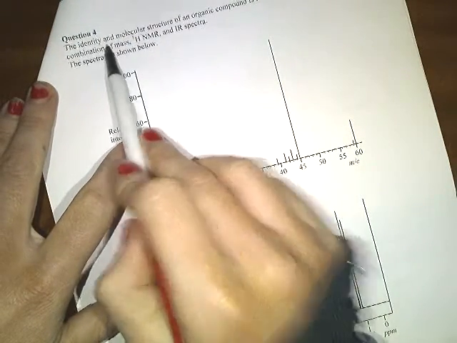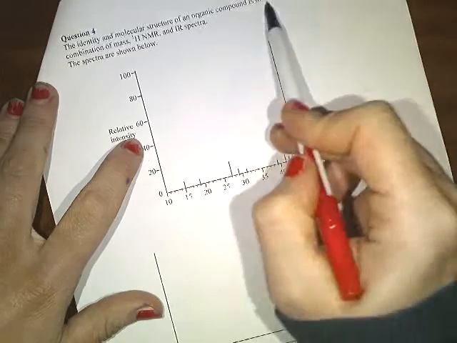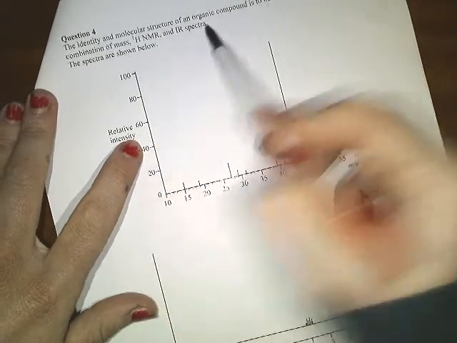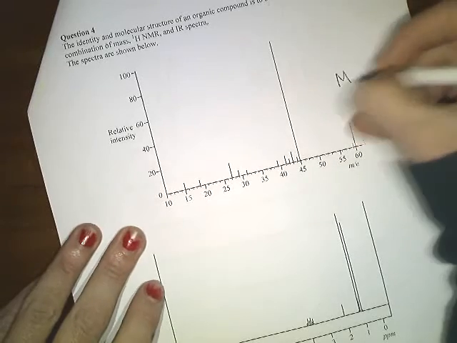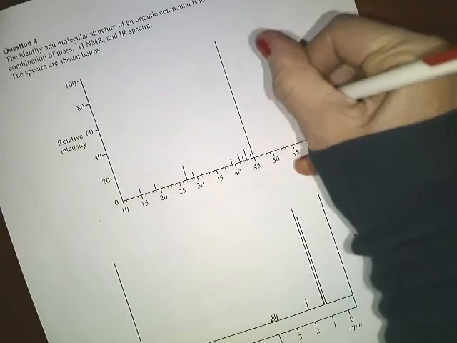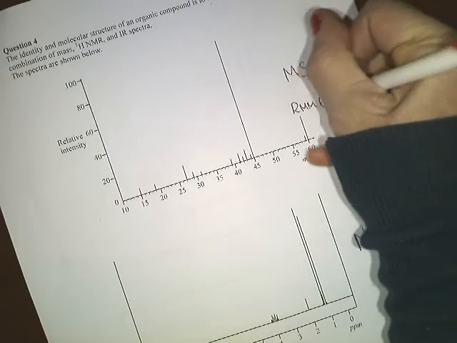Okay, so if we have a look at this question, question number 4, it says the identity and molecular structure of an organic compound is to be determined using mass spec, NMR, and infrared. So first of all, this is mass spec, this is NMR, and this is infrared. So first of all, what can your mass spec tell us? Well, it has a relative molecular mass of 60. I didn't plan that, by the way.